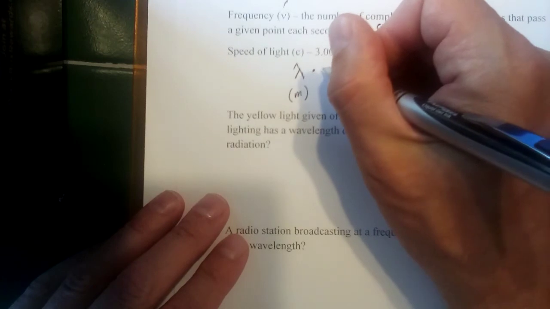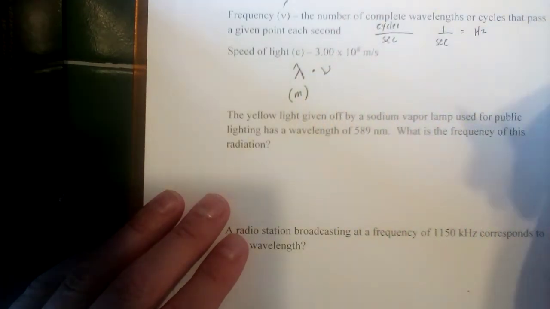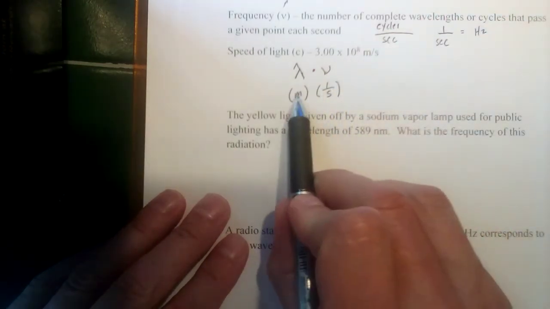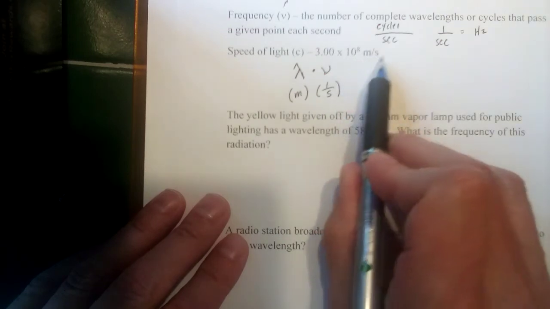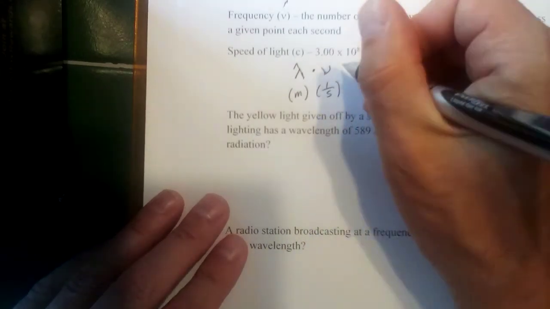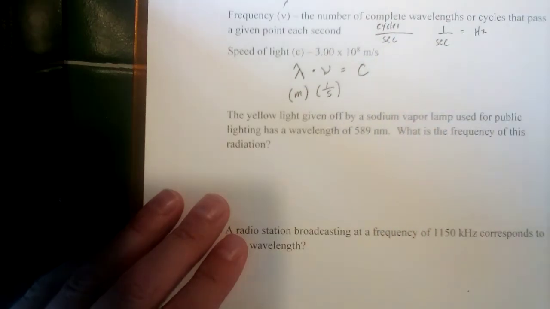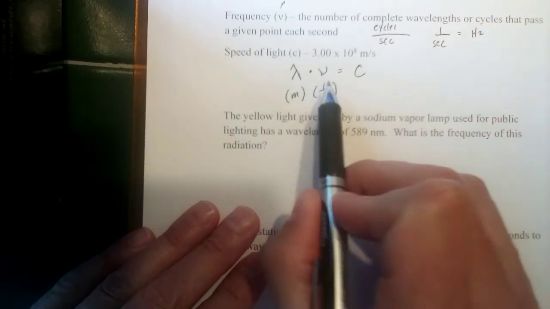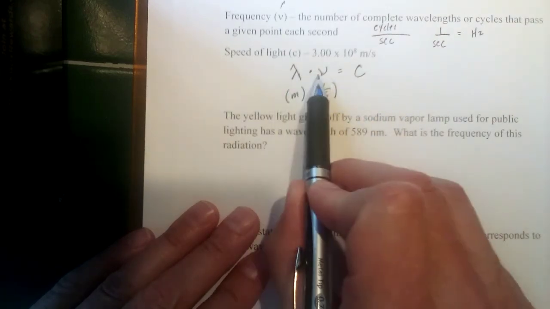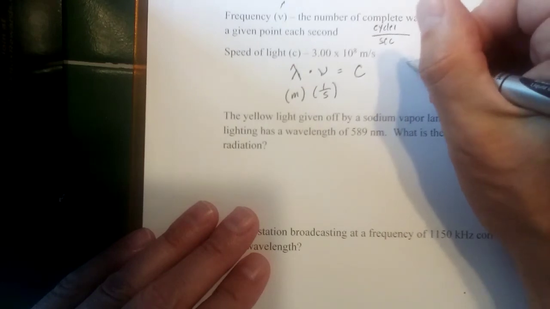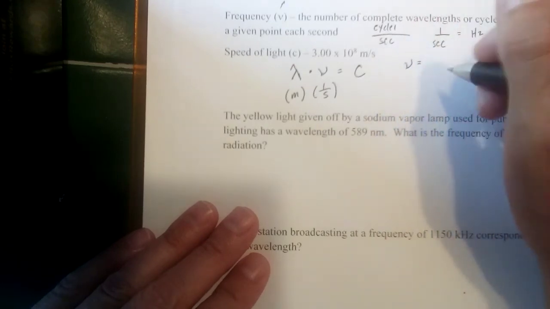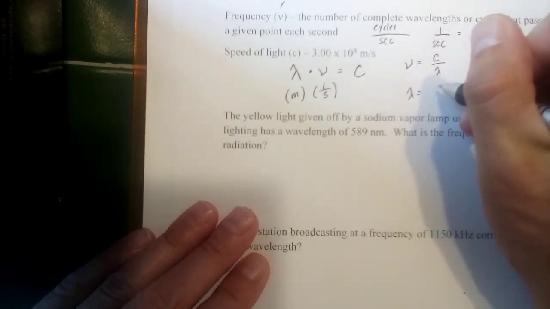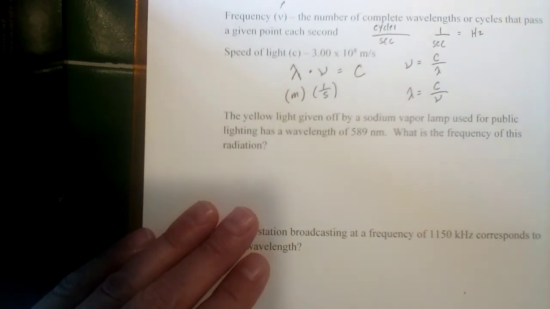If we take the wavelength and multiply by the frequency, whose units are 1 over seconds, notice that would give us meters on top, seconds on the bottom. That's exactly the units associated with the speed of light. So wavelength times frequency would need to equal the speed of light. We can, of course, rearrange this equation depending on which of the two variables we are trying to evaluate. The frequency is equal to the speed of light divided by the wavelength. The wavelength is equal to the speed of light divided by the frequency.